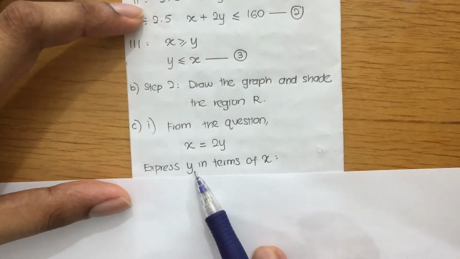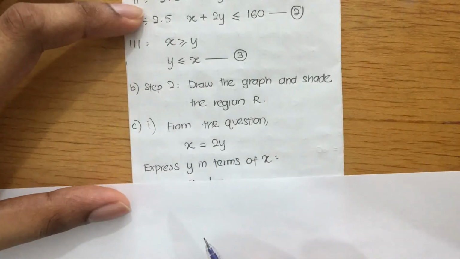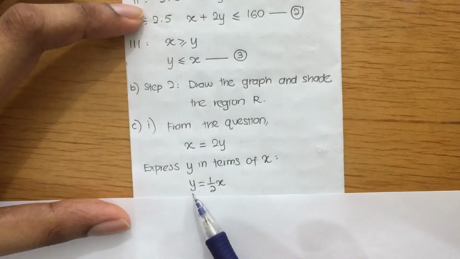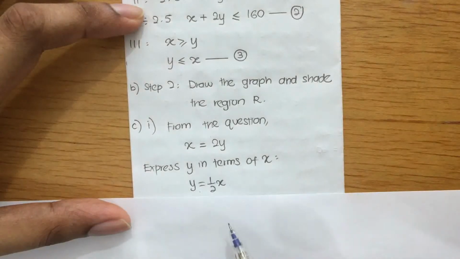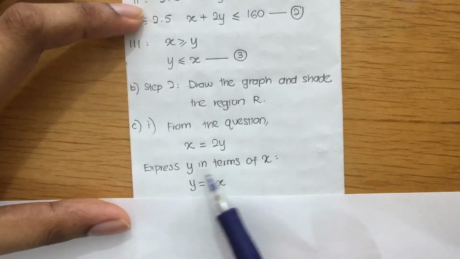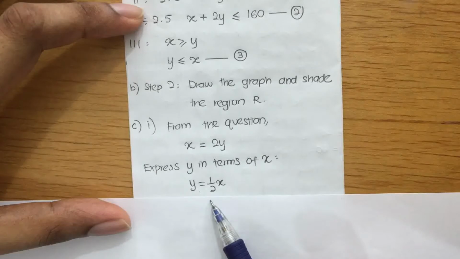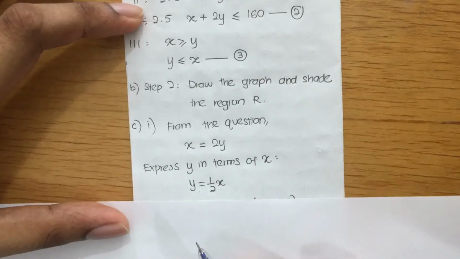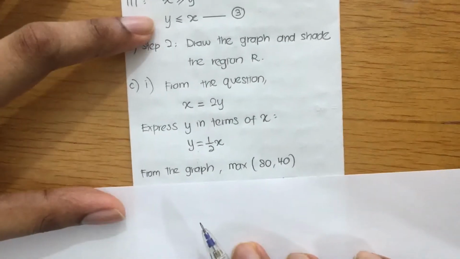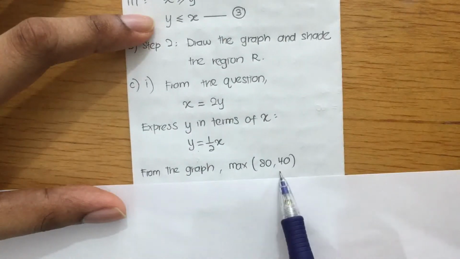So y in terms of x means 2y will be equal to x, and then from here to get your y, you divide x by 2. So therefore you get y is equal to 1 over 2x. Okay, so you use this relation and plot the graph, and then from there you need to find the maximum point here, guys. From the graph we get the maximum point is 80, 40.